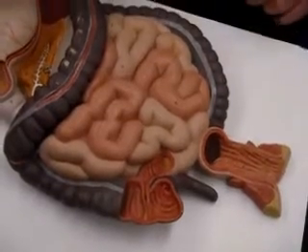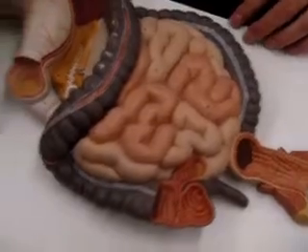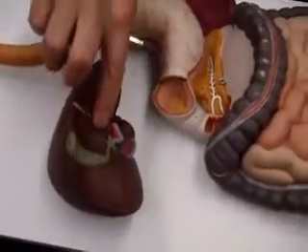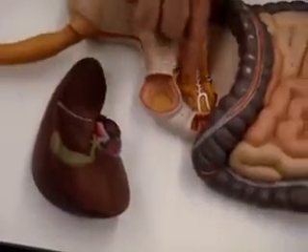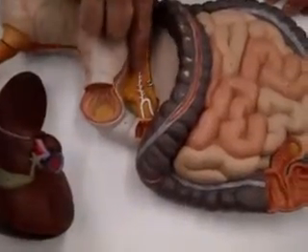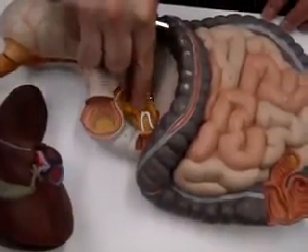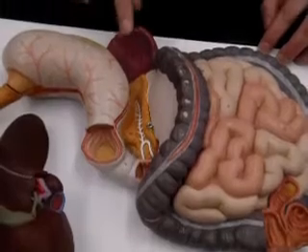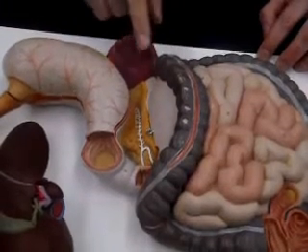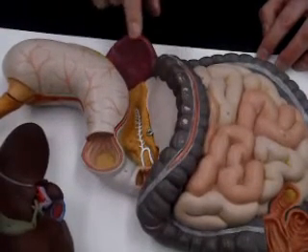And a couple other organs we want you to know on this model is this one here. This is the liver. This right here, which kind of looks like it has a fish skeleton in it, that is the pancreas. And then this structure here on the side of the pancreas is the spleen.